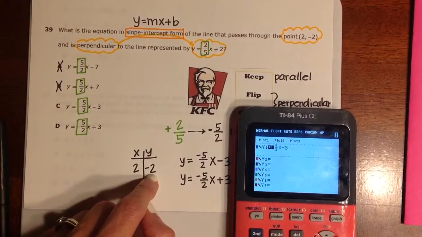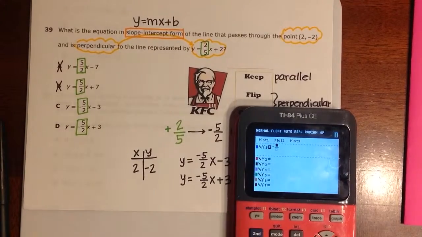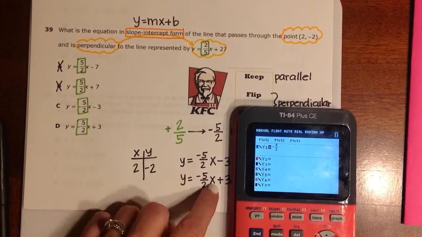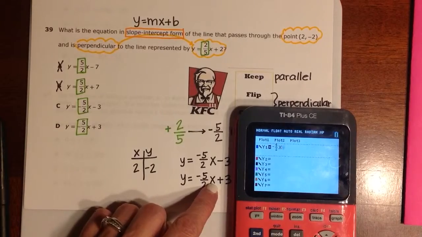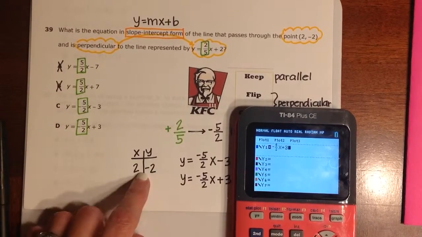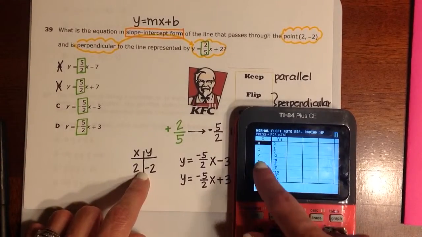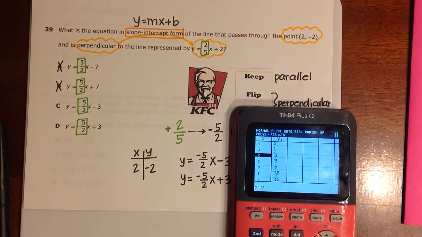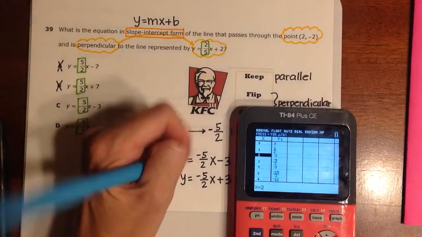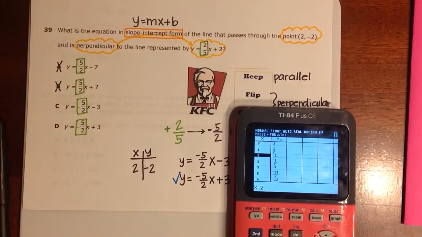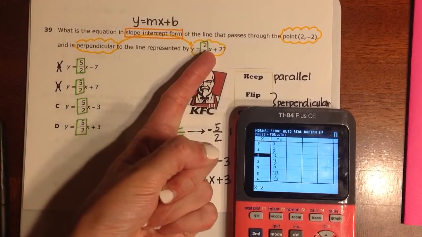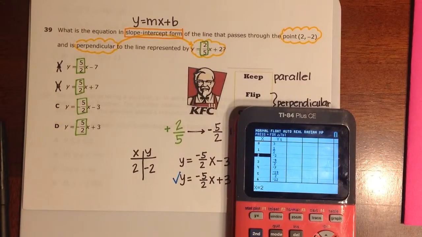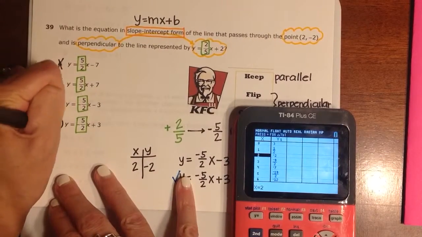So now I'm going to go back to Y equals, and I'm going to type in the other answer choice because I want to verify that I have the correct answer. It only takes a few seconds just to double check myself. And I'm going to go to the table, and I can clearly see that when X is 2, Y is a -2. So this equation is perpendicular to this line, and it has the point that they need us to have. So the correct answer is D.